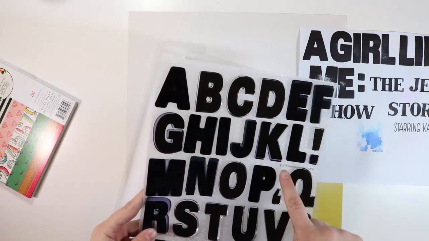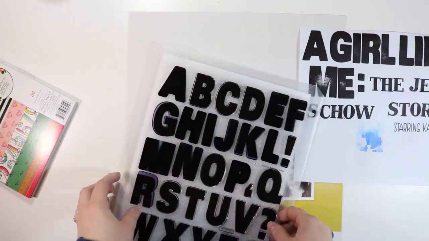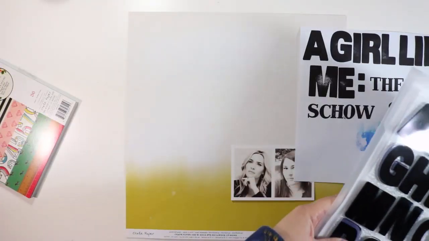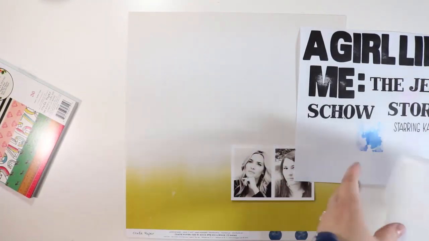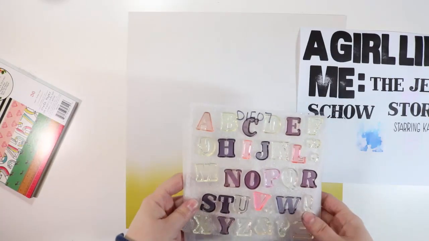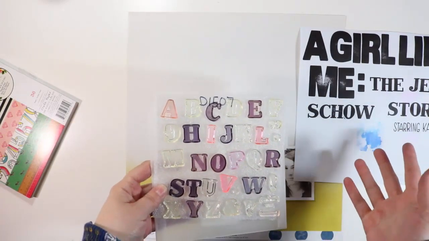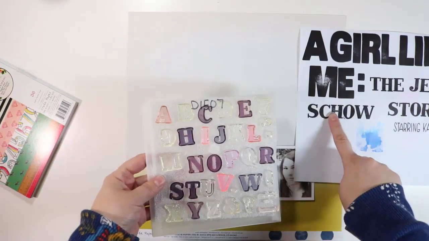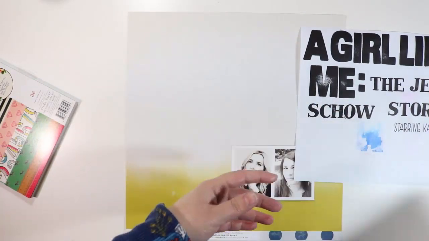This one is called the Headline Alphabet, and it's a really large alphabet. That's what I'm going to use for the bulk of the title. This one is called the Urban Alphabet. I have a prototype because I think I've mentioned before, I used to work at Close to My Heart, and so I have some of the prototype stamps. So that's this second one.